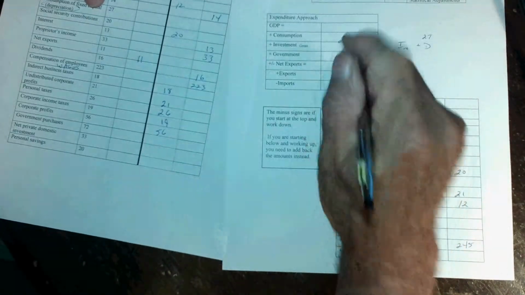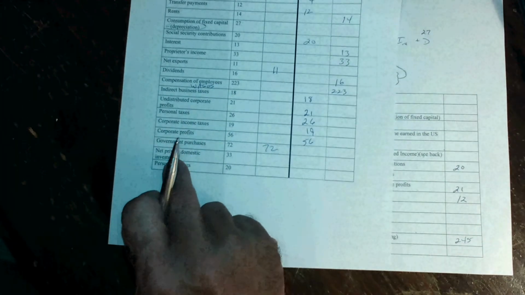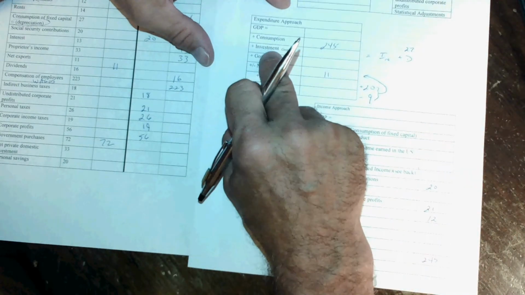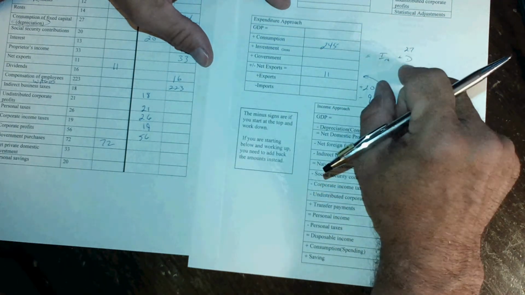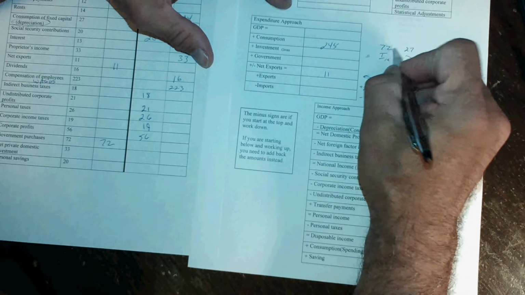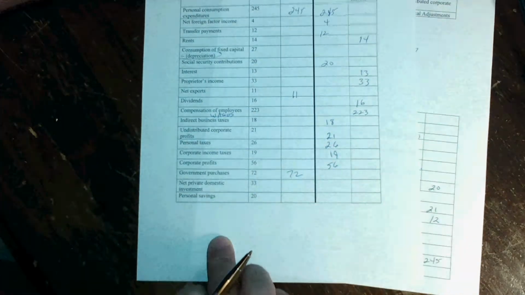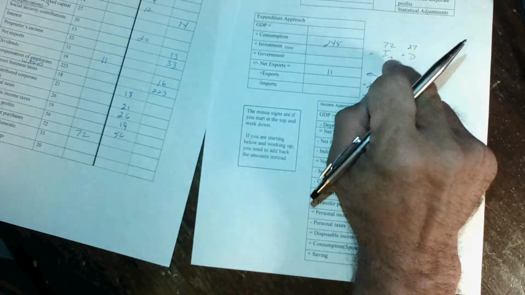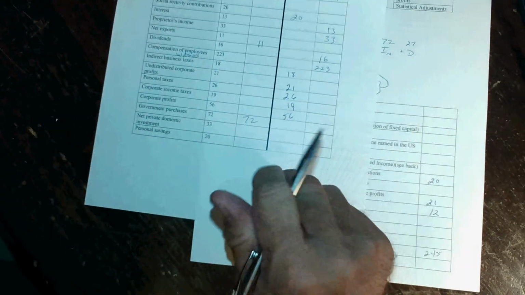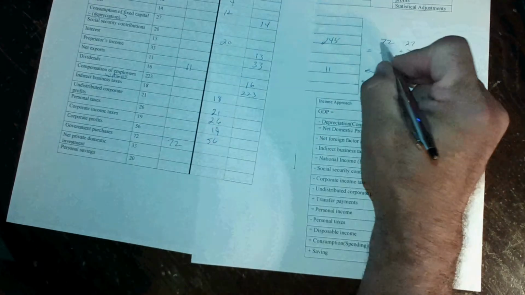56. Government purchases. Here it is, government purchases. So it's in the expense approach. 72. Net private domestic investment. As we learned from the notes, gross private domestic investment can be found by summing net private domestic investment and depreciation. So we're going to put 72 here. Notice they don't give us gross private domestic investment as part of the problem. So we know we're going to have to get gross by adding net and depreciation. Which is 33.